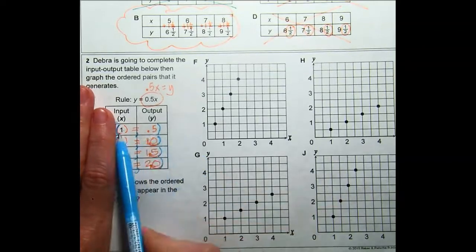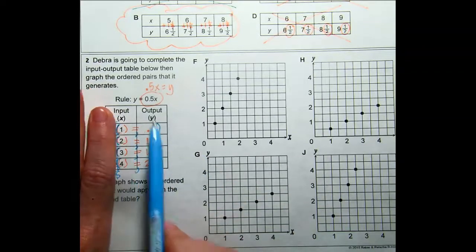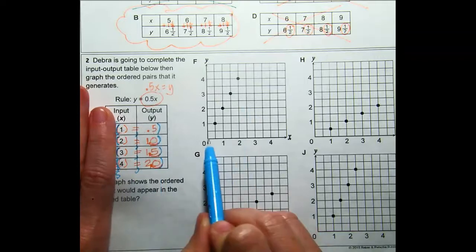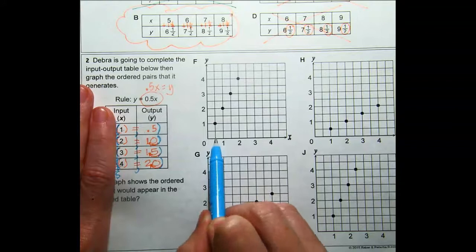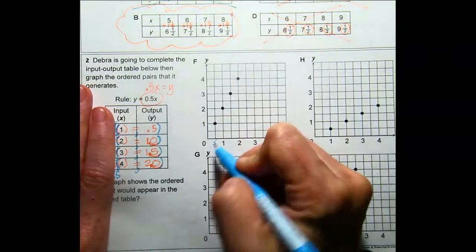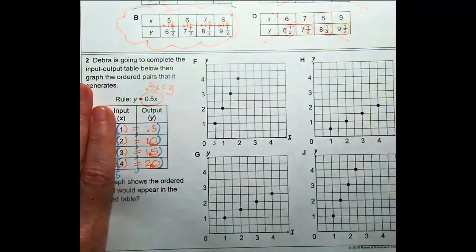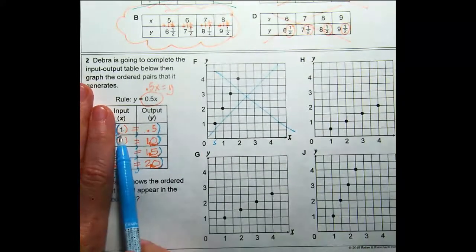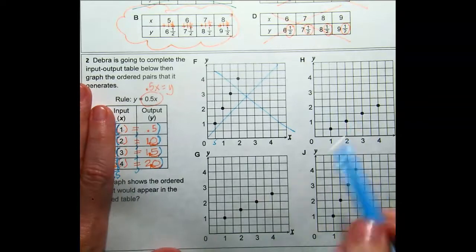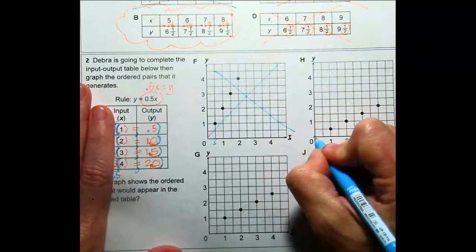So what is our x value? It's 1. And what is our result? It's 5/10. So we're going to go over 1. Uh-oh, this went over 1 or over 0.5 and up 1. And that's the opposite of what we're looking for. This is not going to be correct. We're looking for our x value to be 1 whole. Okay, so here's where we started out over again.